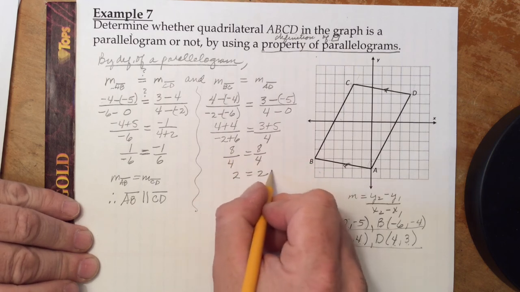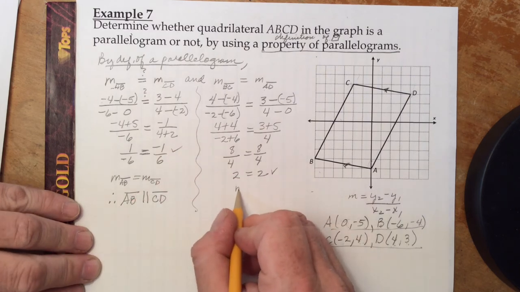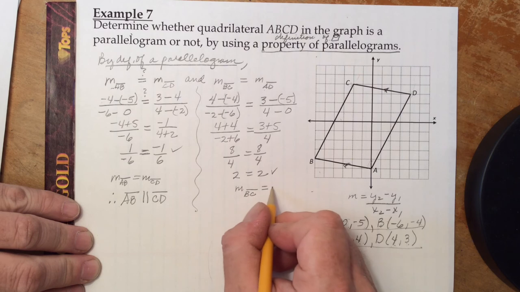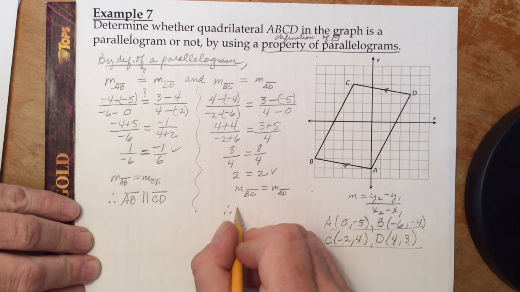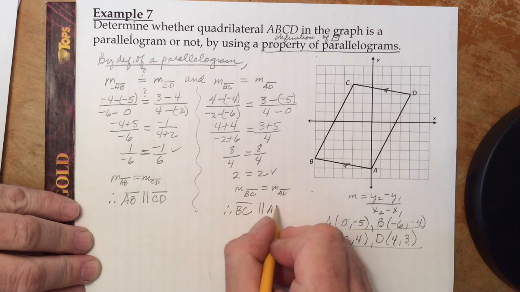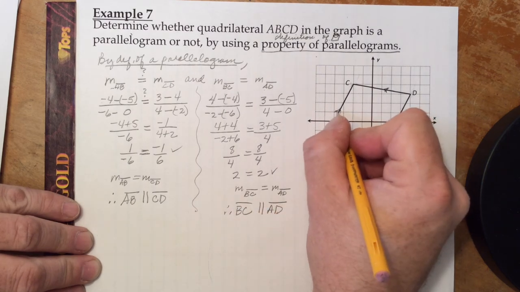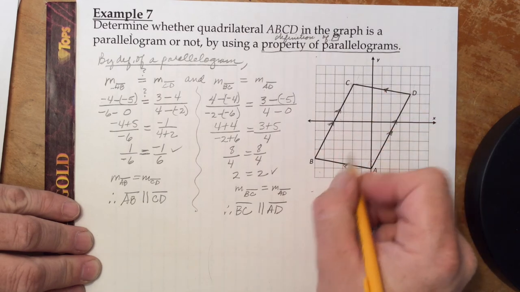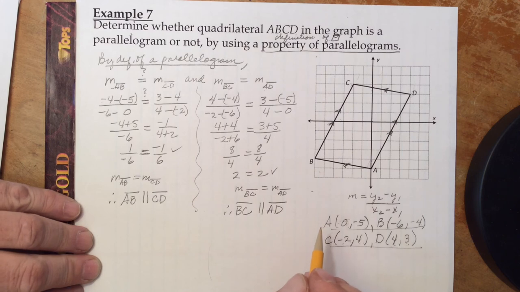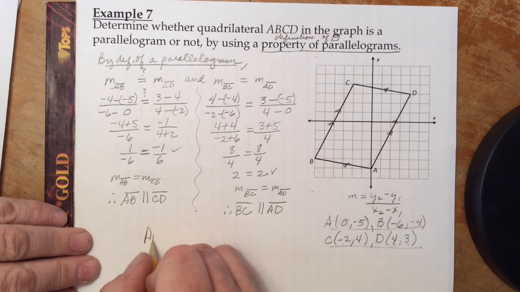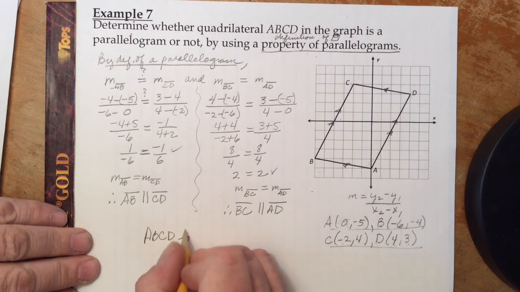And since 2 does equal 2, the slope of BC is equal to the slope of AD. Therefore, side BC is parallel to side AD. So since these are parallel, and these are parallel, both pairs of opposite sides are parallel, this is a parallelogram.